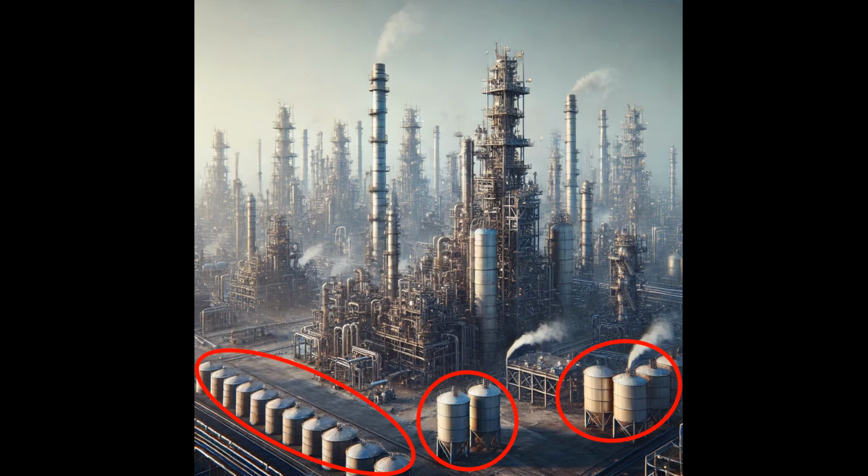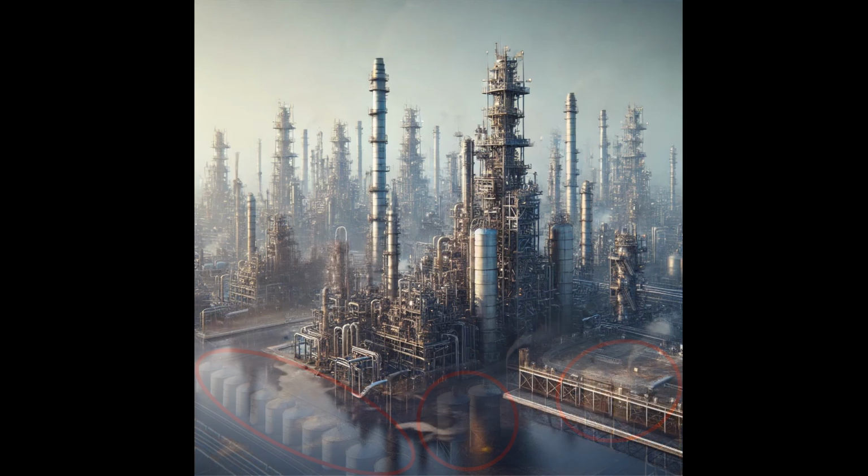What happens if this well-organized system of storage fails? Imagine the refinery without these essential storage components. Oil would spill everywhere, causing chaos and halting production. The refinery's efficiency would plummet and nothing would get processed correctly.